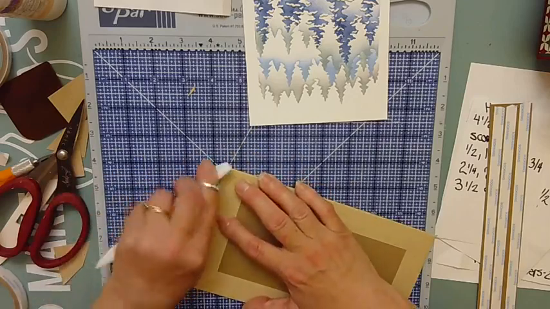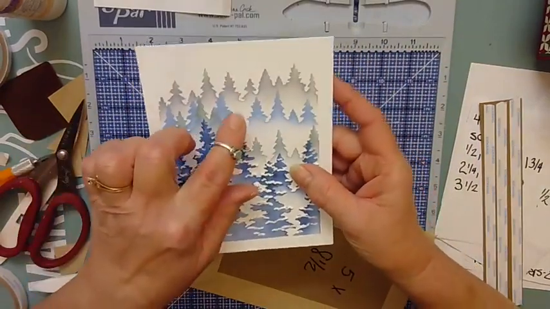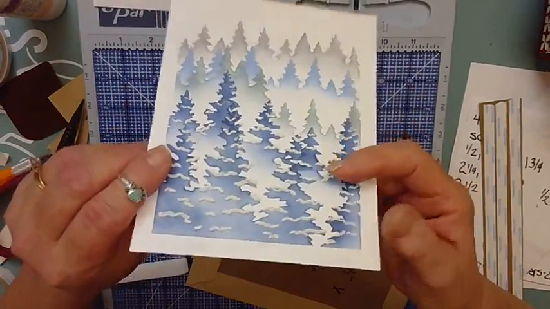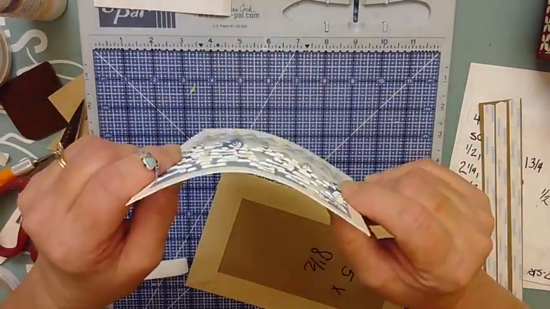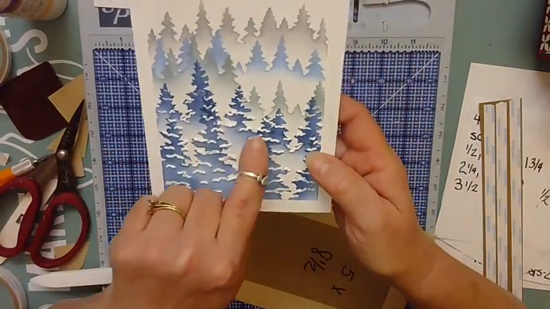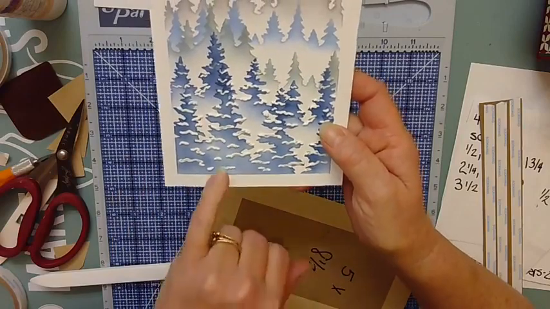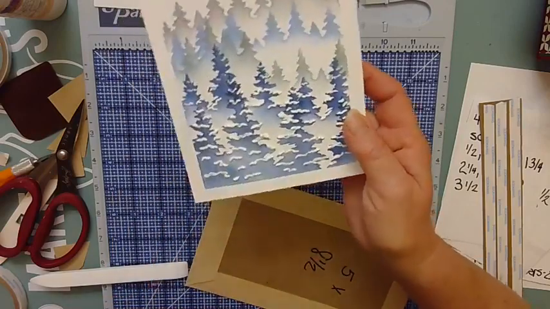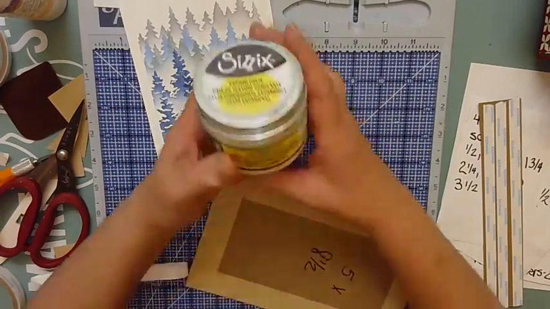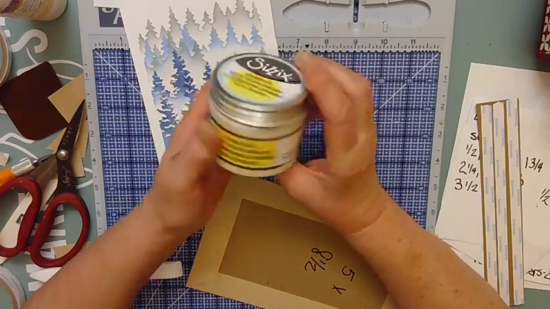Okay, so I've got those 2 pieces done. I will show you. So the expand paste, we're still waiting for more of these tree stencils to come in. But if you see the edges of the trees, you see that stuff that's all raised on there, that is expand paste. So I put it through the stencil, put it on here, and then used my heat gun, and it puffs up. And the container is quite big. This is what it looks like. And it's great. You can use it for all kinds of things.